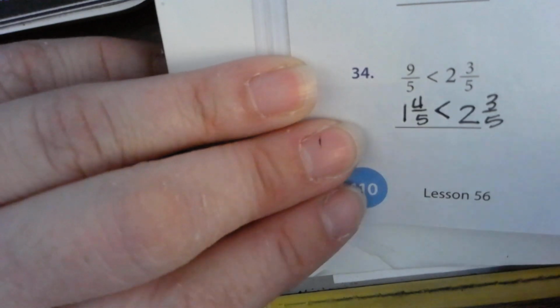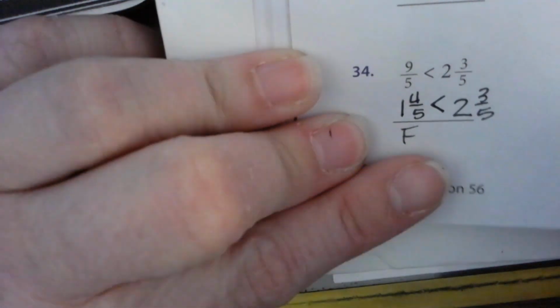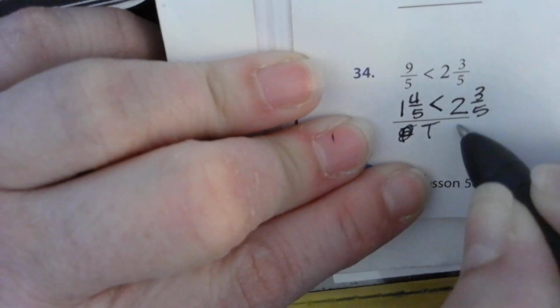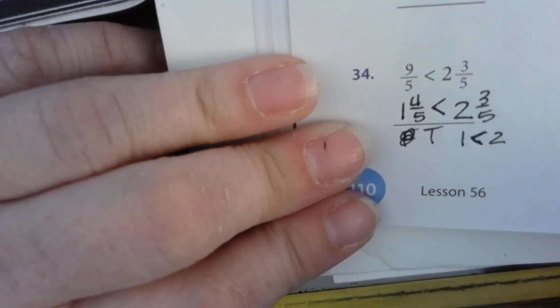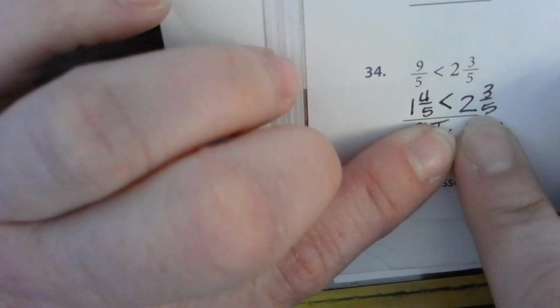Now, I'm looking at these two. So this one is going to be false, right? So they want you to explain why. Actually, it's true, sorry. It's true, and I'm going to say 1 is less than 2. It's that simple, right? Are y'all with me? So how do I know that this is true? How do I know that 1 4/5 is less than 2 3/5?